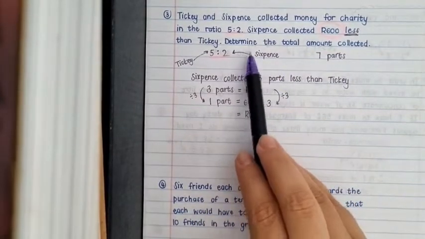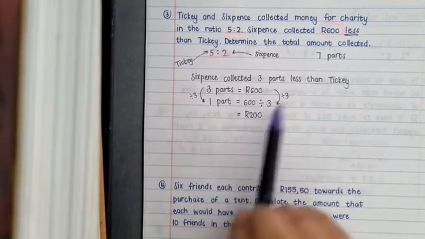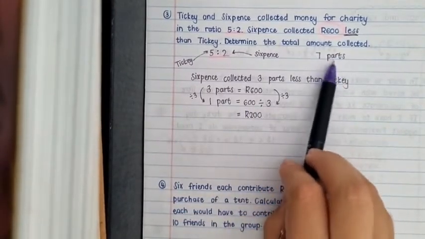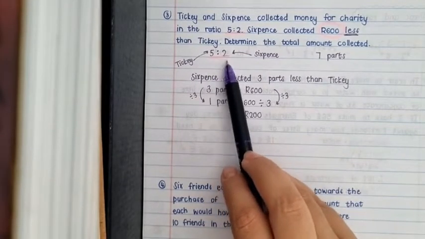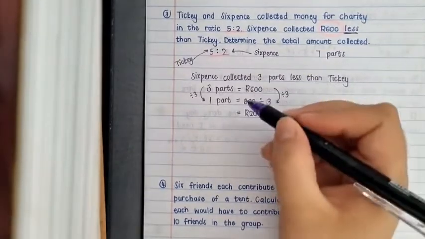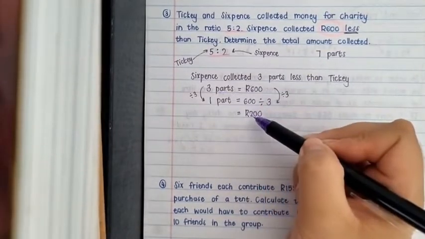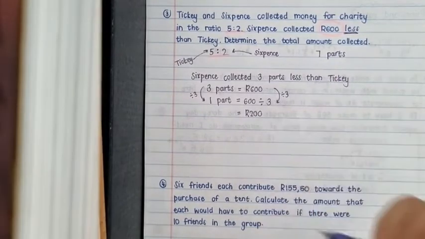They're asking us to determine the total amount collected. Yes, 1 part is 200 Rand, correct. The total amount collected was 7 parts. Remember, I got that by adding the values in the ratio together. The 5 parts and the 2 parts, that was 7 parts. So now, if 1 part is 200, 7 parts is going to be 7 times 200.